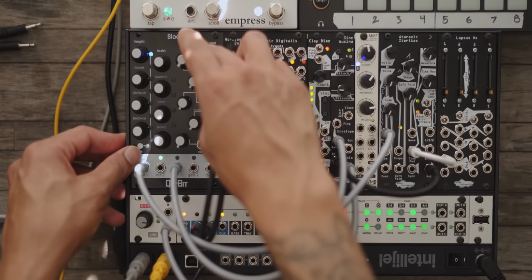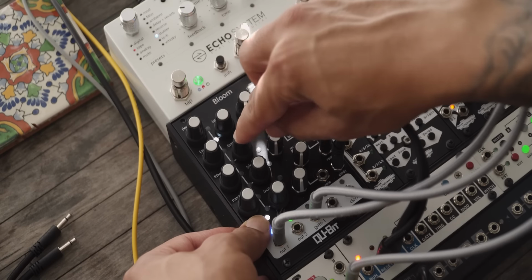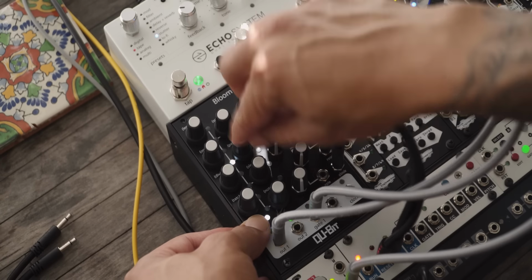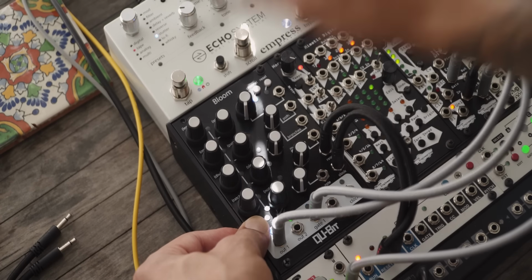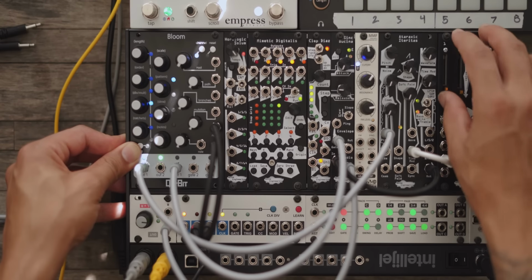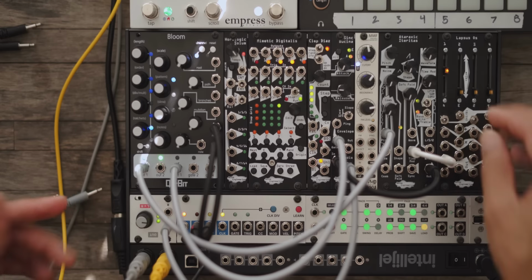Man, this thing is so tight. Get out of that. Maybe I like this pattern. Let's save it onto 2. Done. Let's go back to 4. Oh man, where did I save that last one? Was it on 8? Yeah, I mean the bloom is dope. For sequencing this, take a bunch of samples of this and you're set.